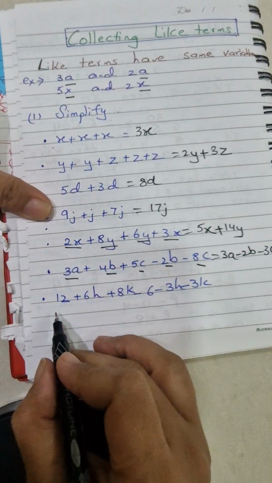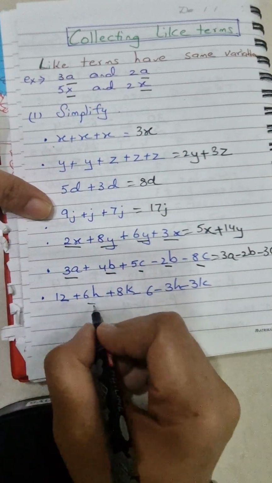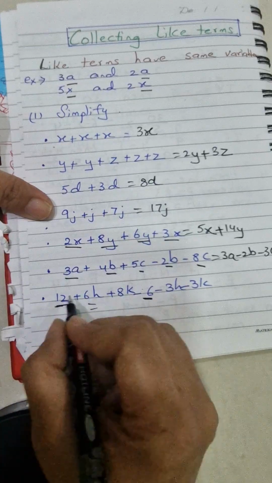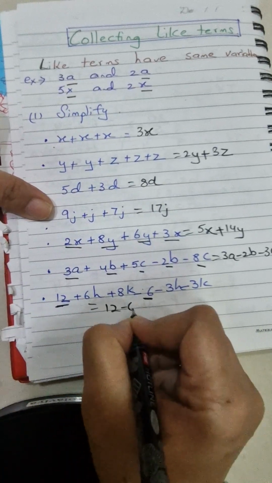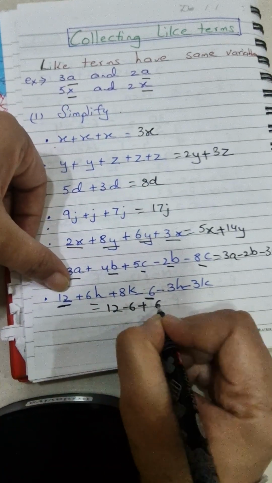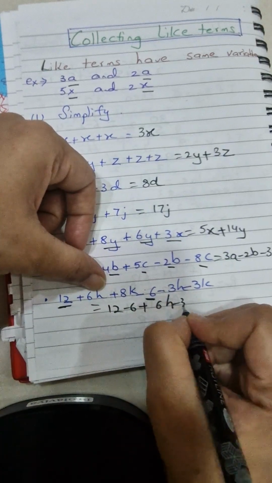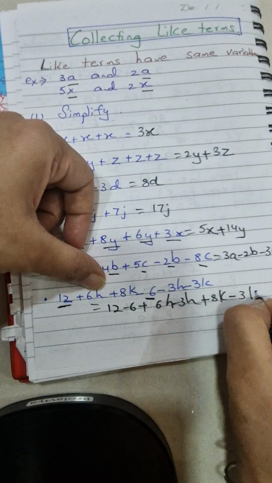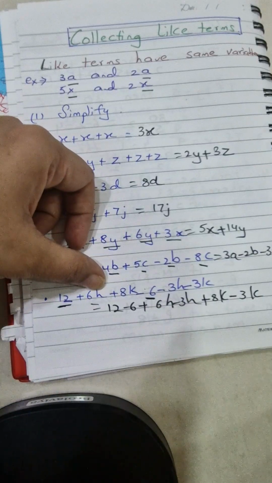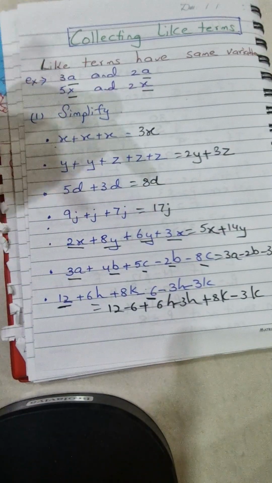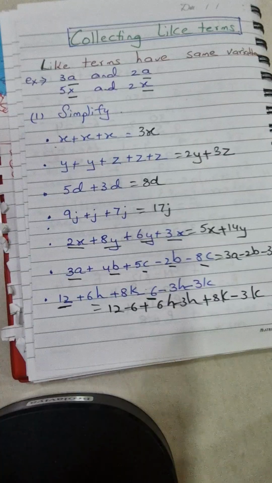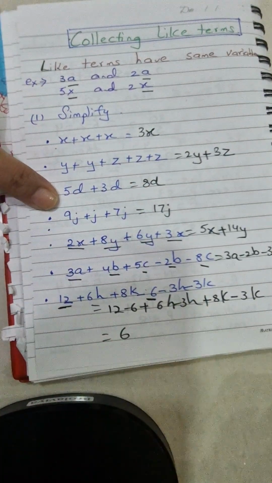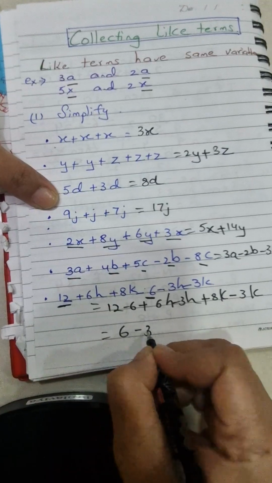Okay. Now another last one. 12 is a constant. Here also we have constants. So just simply first collect the like terms: 12 minus 6 plus 6h minus 3h. See, I have collected the like terms first and then I will solve, so that I do not make any mistake. If you don't want to make any mistake, first collect and rewrite again and then solve. So 12 minus 6 will give you 6. 6h minus 3h will give you 3h.